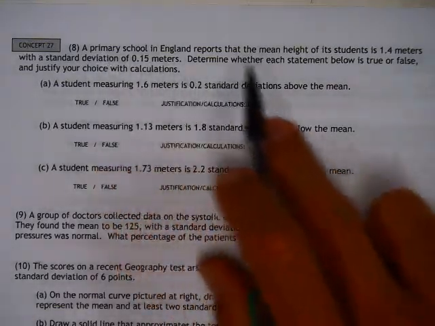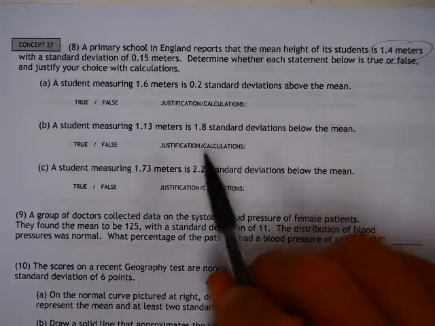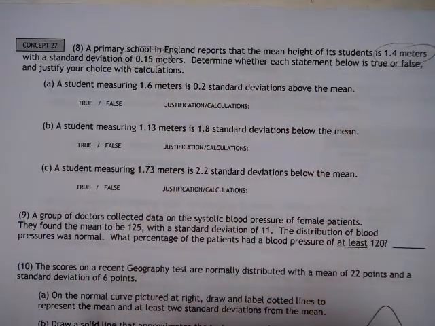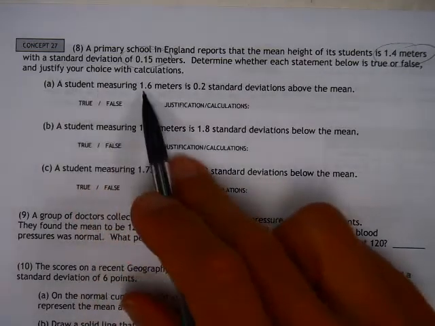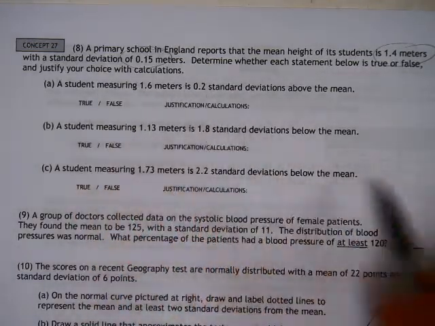Okay, so a primary school in England gives this information. The mean height is 1.4 meters with a standard deviation of 0.15. Determine which of the following statements are true and false. A student measuring 1.6 meters is 0.2 standard deviations above the mean.